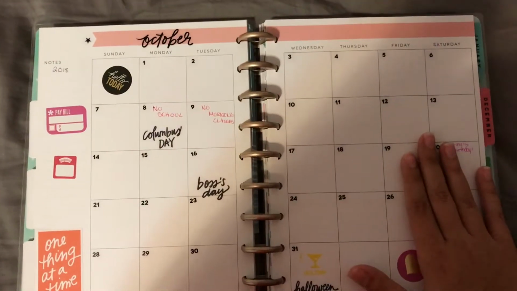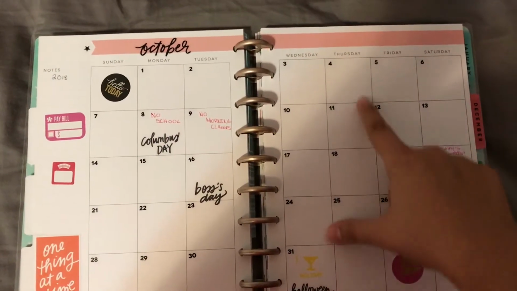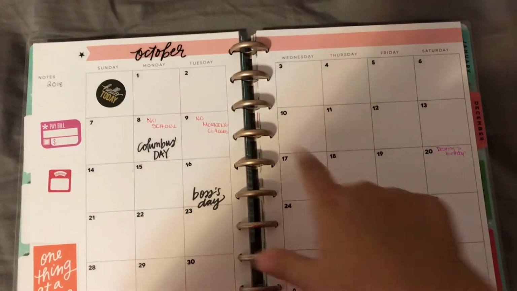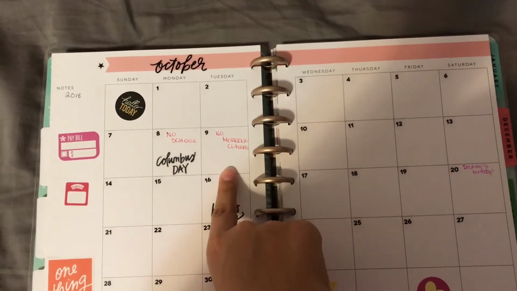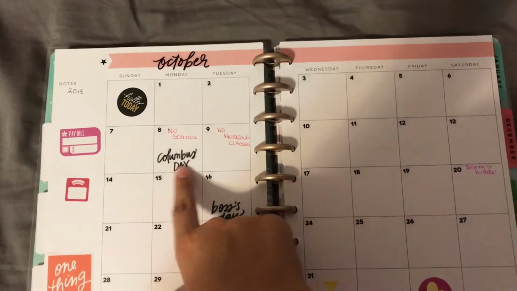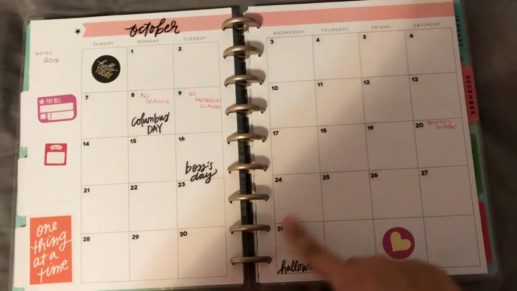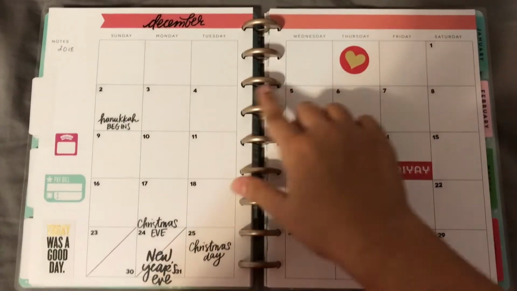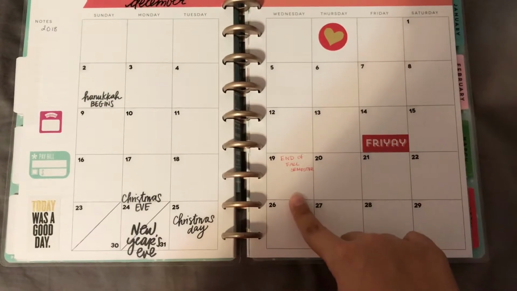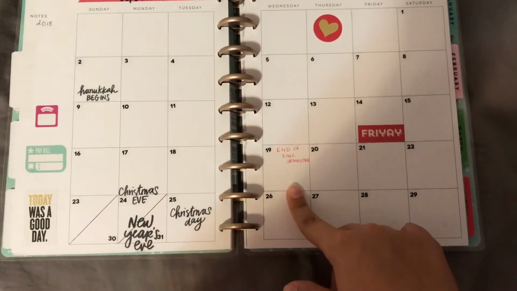For the month layouts, I don't write each individual class in the boxes. I only write the days in which there wouldn't be either morning classes or no school at all. Holidays, birthdays, all that I put in the big boxes. I also put the end and start of the semesters as well.